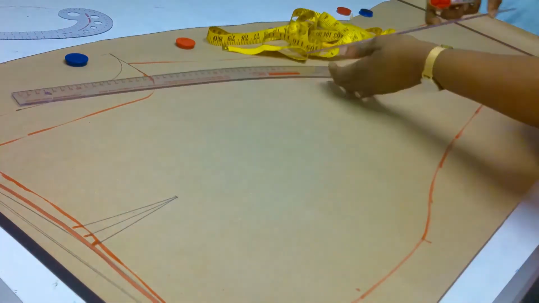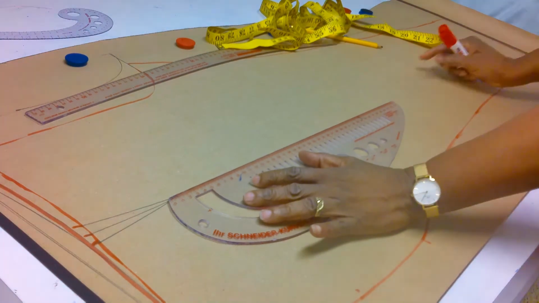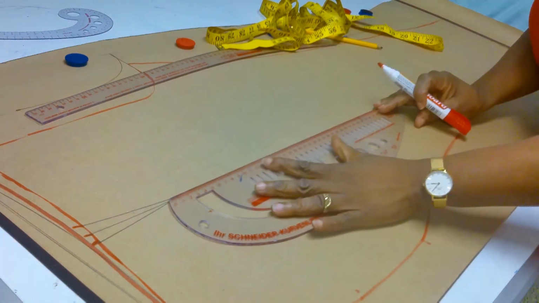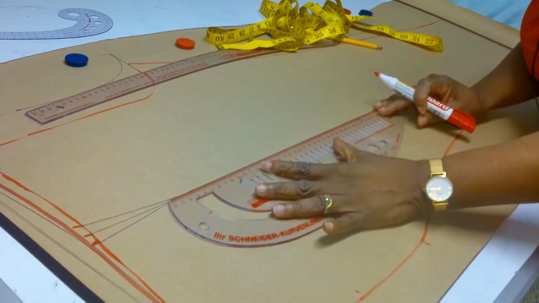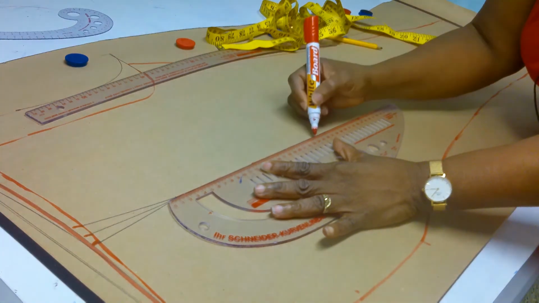But if you just want, you can rule your straight line. You can rule the straight line to here. You just see this now. Just mark it like this.